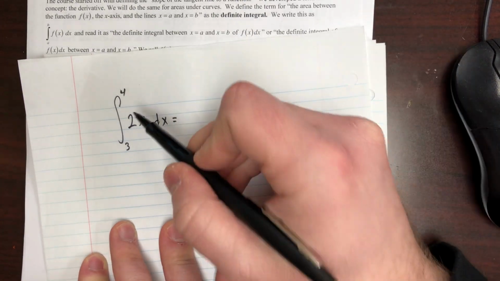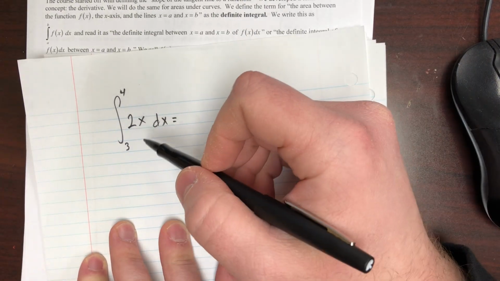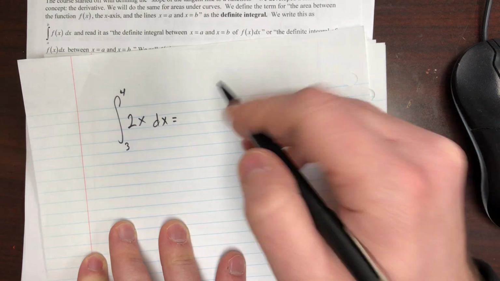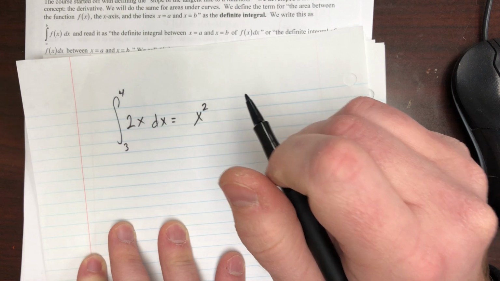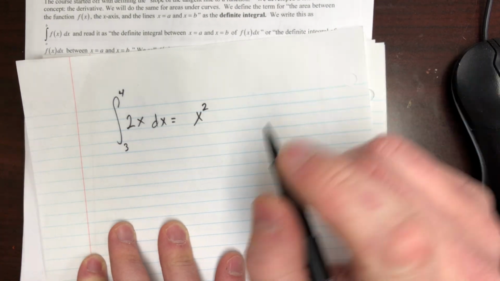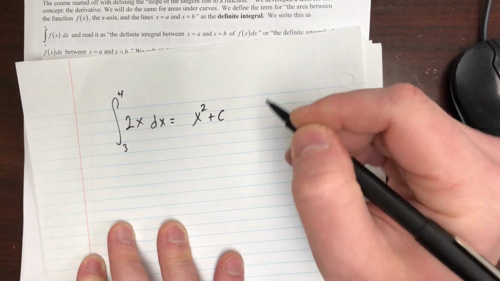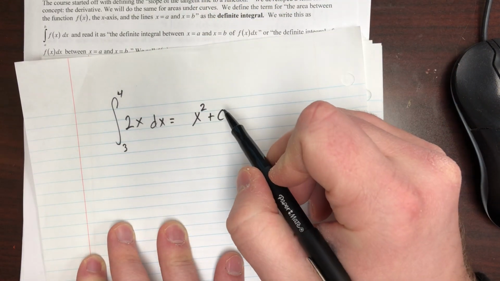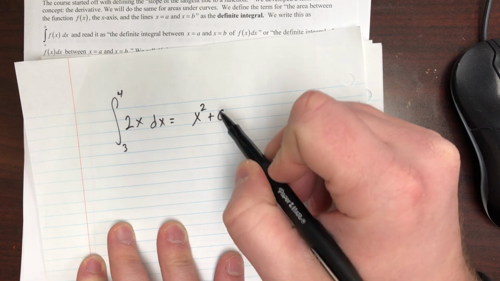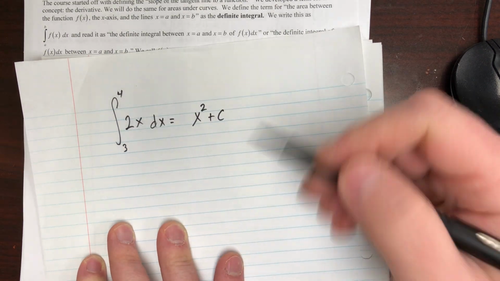Remember, when we're taking an integral, we're saying, hey, what gives me the derivative 2x? Well, something that gives me the derivative 2x is x squared. And you might be used to, you better be used to at this point, saying plus c. Definite integrals get a little bit different. This is the last time you're going to see this when I write those, and let's talk about why.